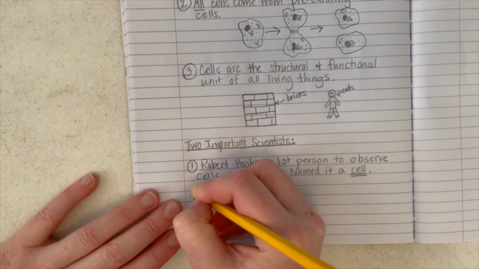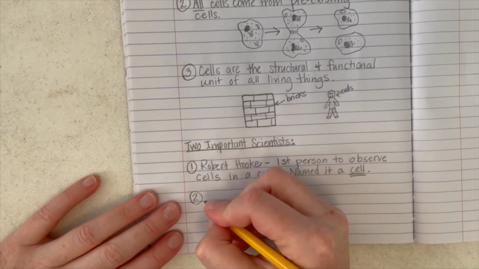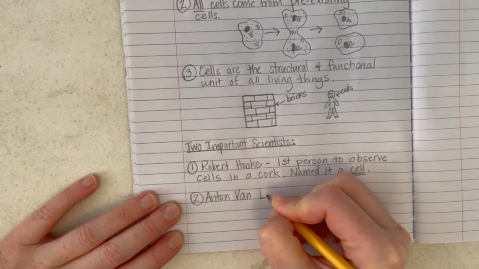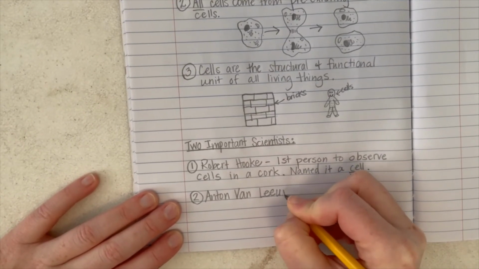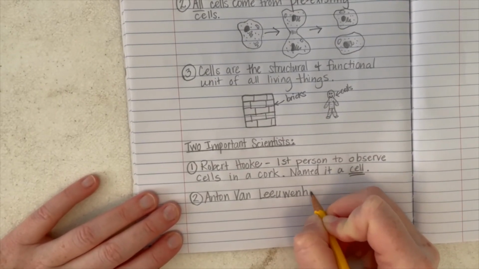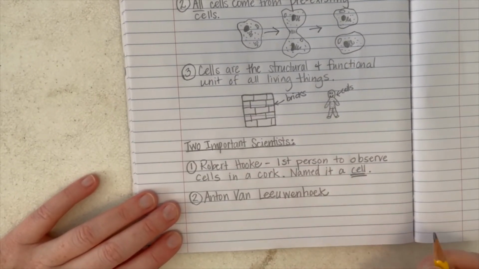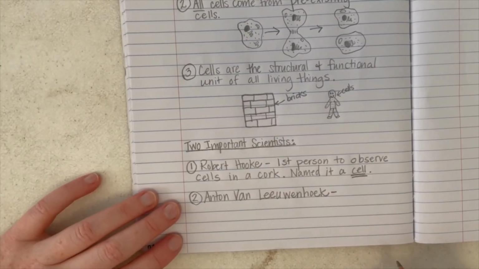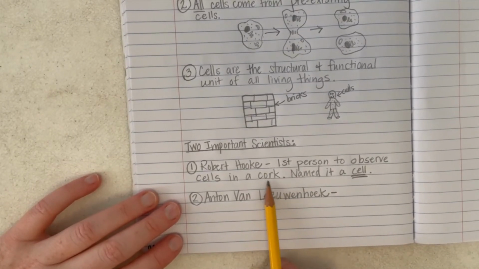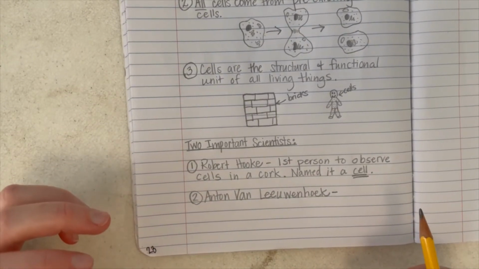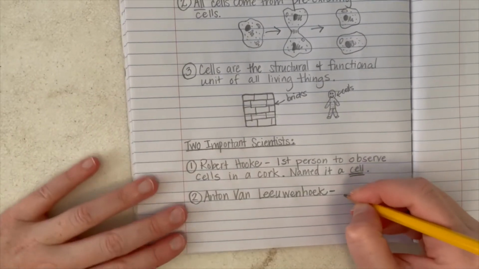The second person to note, oh, this name is a doozy, Anton van Leeuwenhoek. It's a V sound, but it's written with a W. Leeuwenhoek. Crazy spelling, sorry. This guy is actually the first person to see, so the cork, he was looking at dead cells. Leeuwenhoek was the first person to actually see living cells. He actually created a microscope.